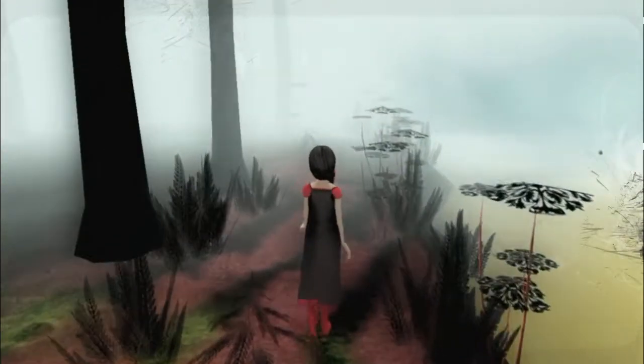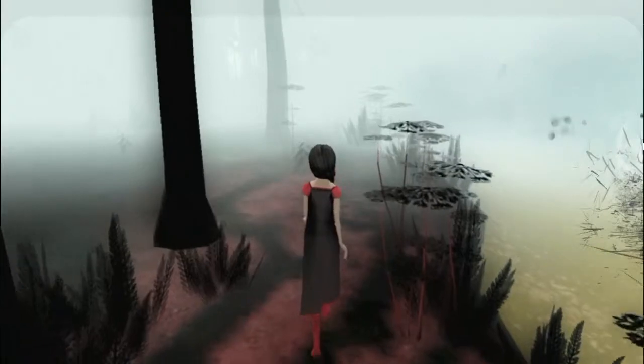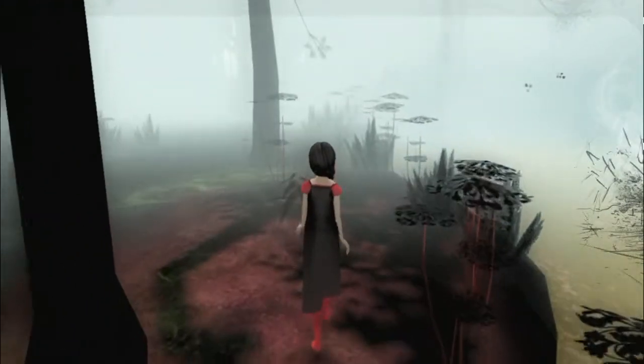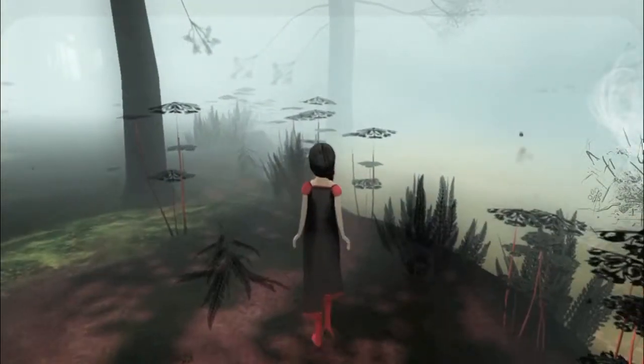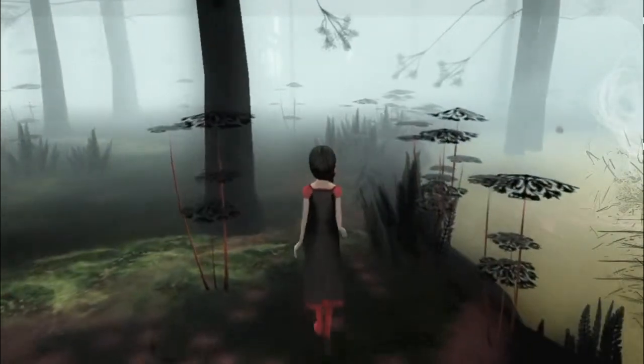Where the fuck is this boat? I almost don't want to find it. This is one of those situations where this is actually sincerely eerie. I don't feel comfortable right now.